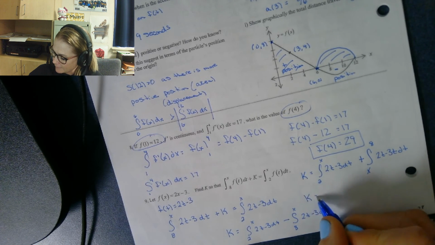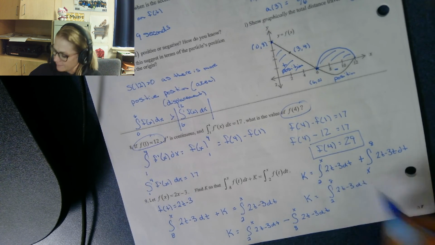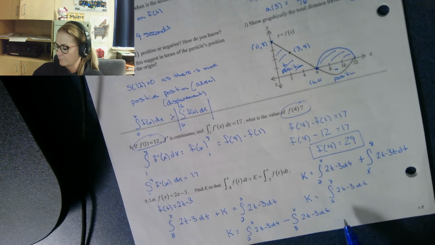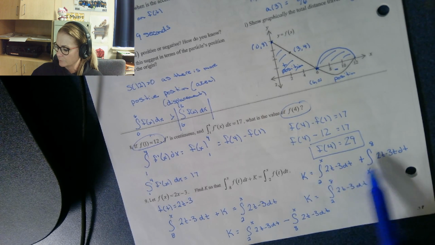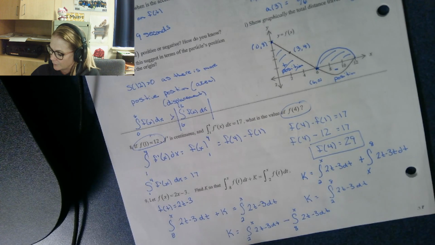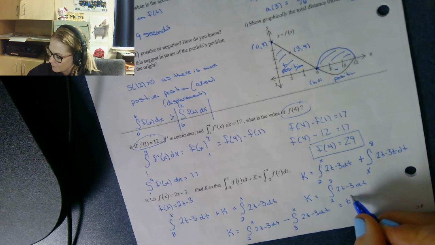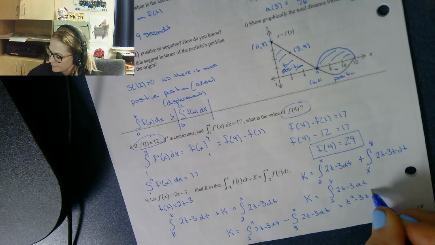Then I can combine that integral and just go from 2 to 8. That'd be the easiest thing to do. Now, if that's too much, you could easily just do each one of these pieces, even do them here, and then isolate k. Just watch your math. So this is going to be t squared minus 3t from 2 to 8.